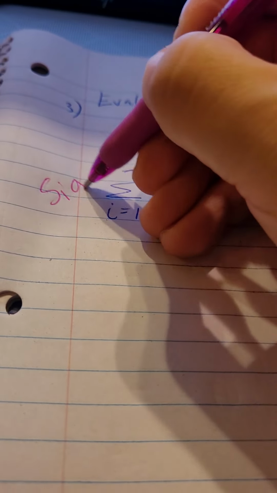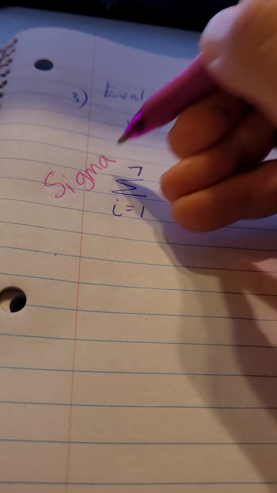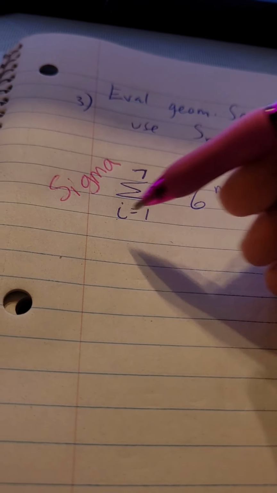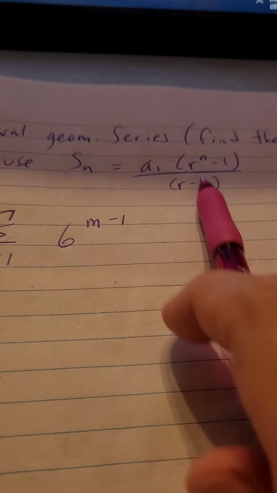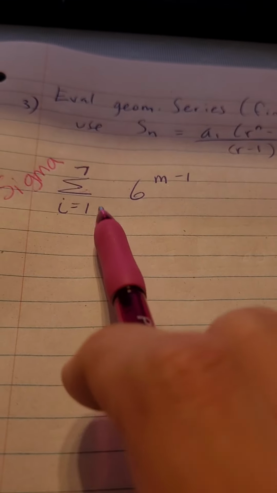Now let's switch it up. Remember that that thing is called sigma, in case you're not understanding, because obviously that's not a common word. Not yet. You'll hear it a lot in college math stuff. That's sigma. That's a Greek letter S. We're going to use S sub n and this formula to figure out if I added the 7 numbers that are represented in that formula with the sigma, what would it add up to?